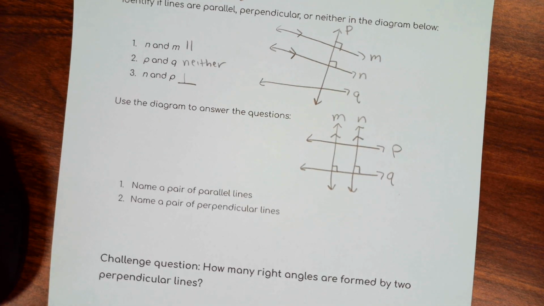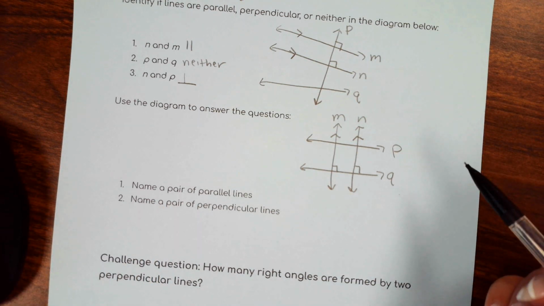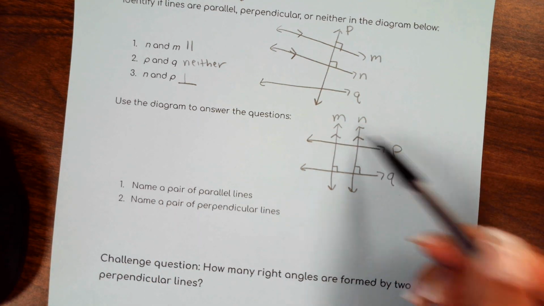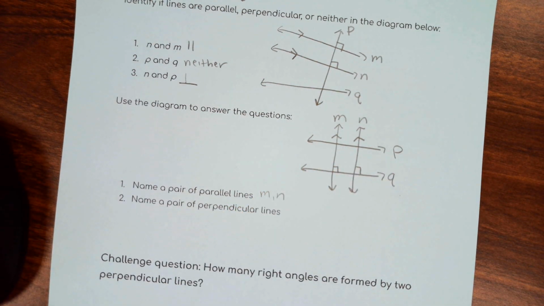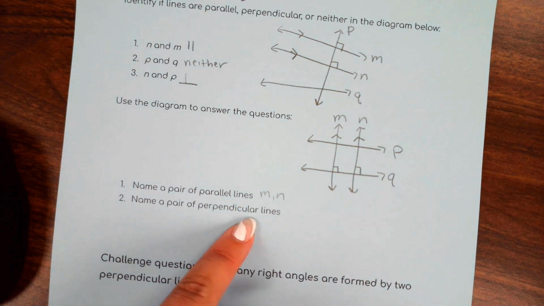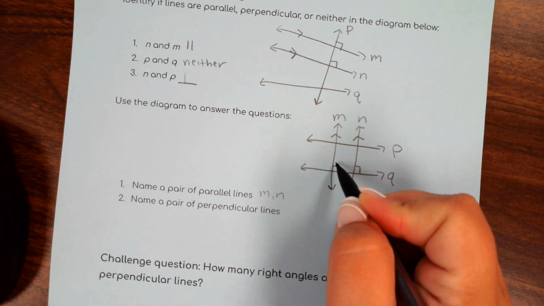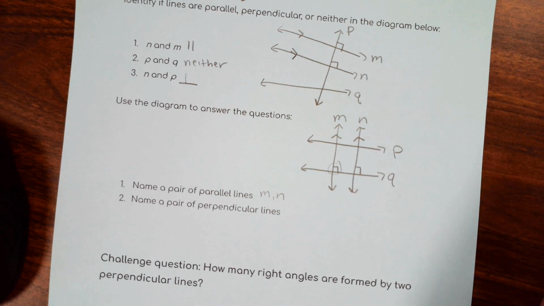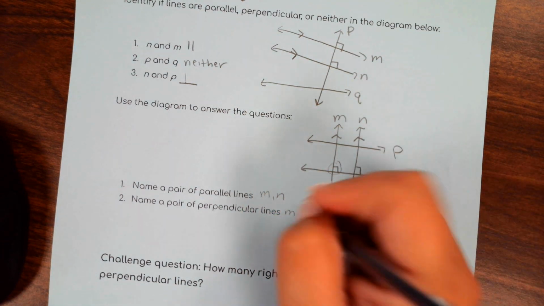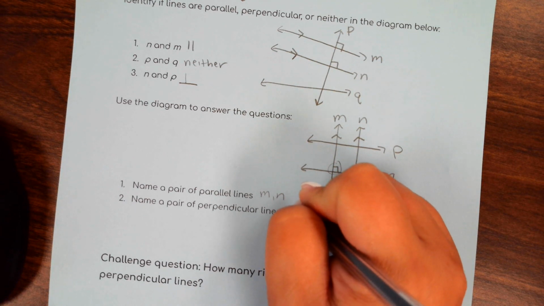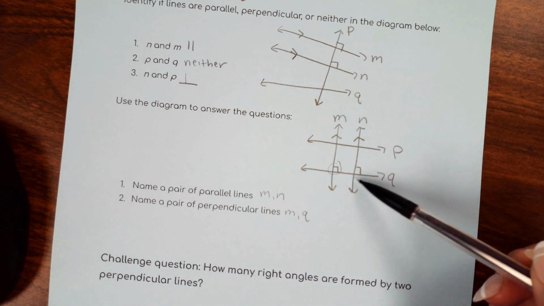Alright, welcome back. So I want to name a pair of parallel lines. So let's take a look. Oh, here's our little arrows. So M and N are parallel. Perpendicular means they intersect at a 90-degree angle. Oh, check that out. There's a 90-degree angle. So we can say M and Q are perpendicular. We could have also said N and Q as well, because we have 90 degrees there.